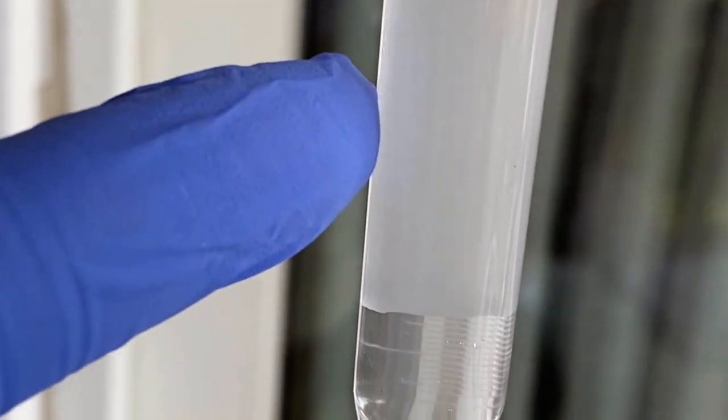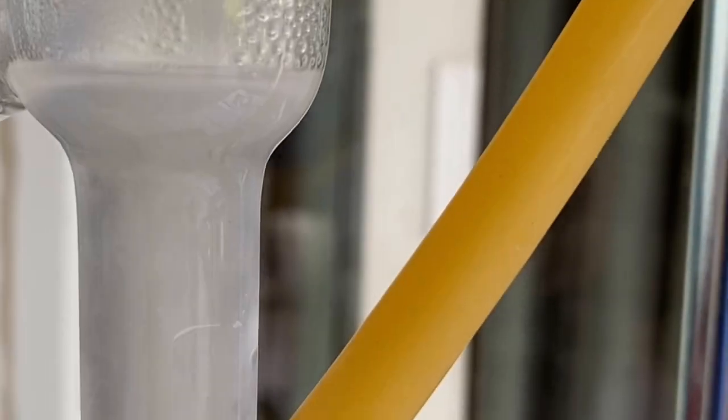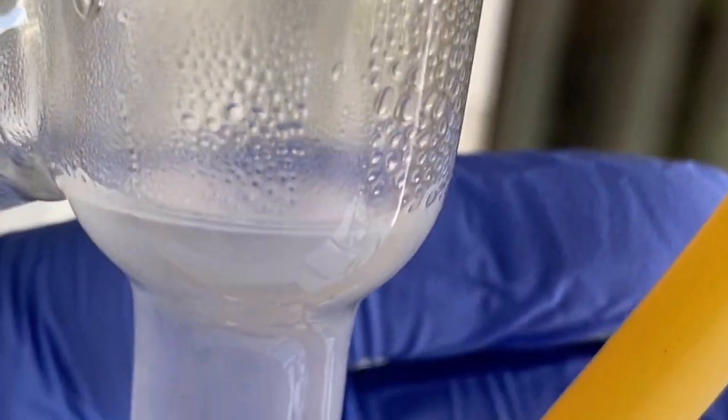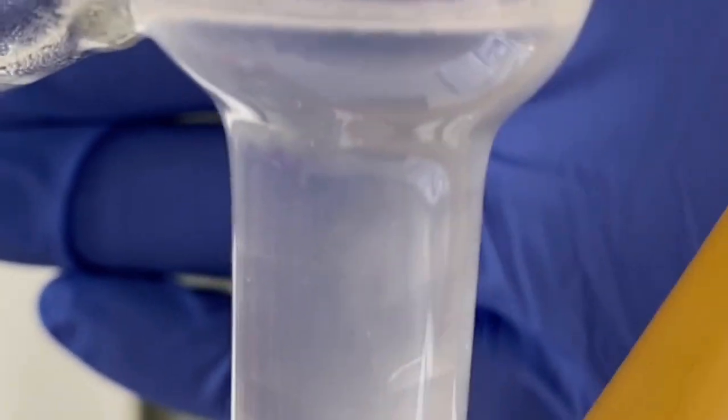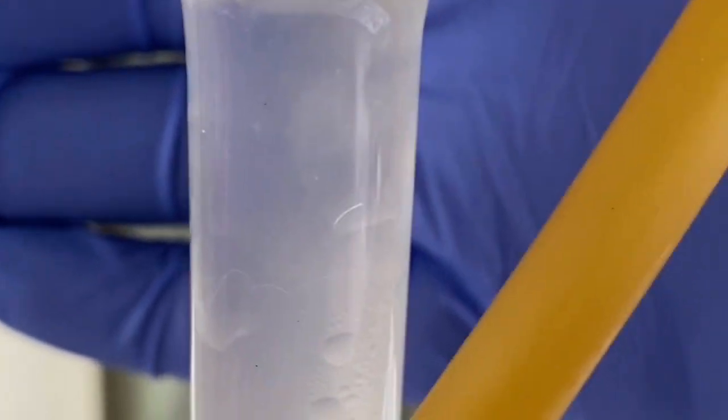As you can see, this upper layer right here is the toluene, and this lower layer right here is the water. And now if this water starts to exceed this volume, we can just drain it down into this beaker, which I doubt will happen, but let's see if we can get a good shot of any water vapors, any water droplets passing through the toluene.